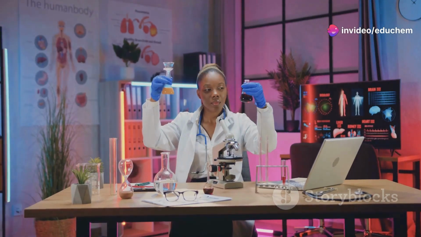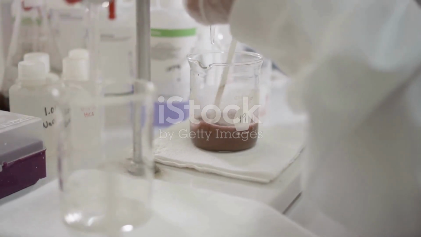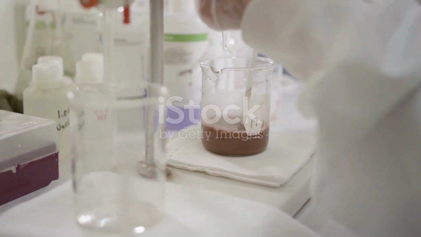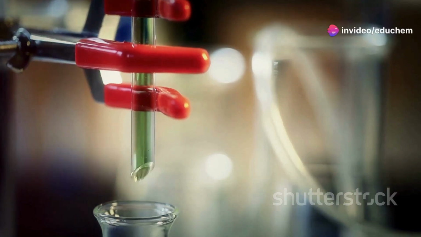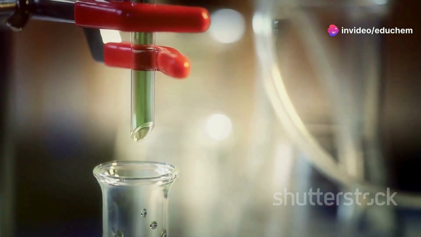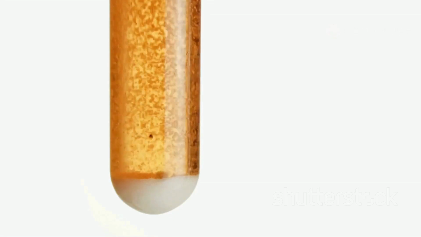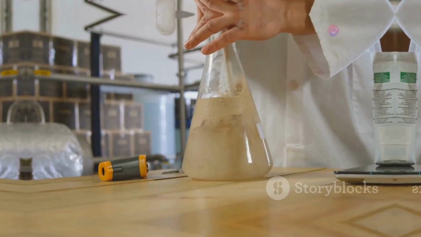Today we're going to explore how to prepare salts using various methods. Salts are essential compounds in chemistry, and there are several ways to prepare them depending on the reactants and conditions. In this video we'll cover the preparation of salts by ionic precipitation, titration, direct combination, and reactions involving acids with metals, insoluble bases, and insoluble carbonates. Let's dive in.